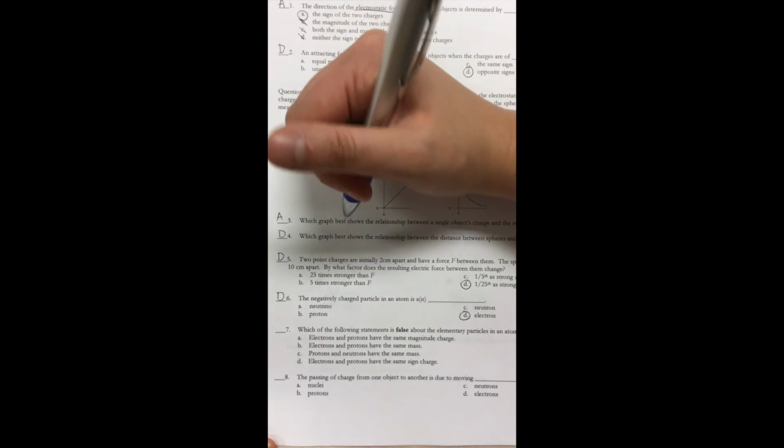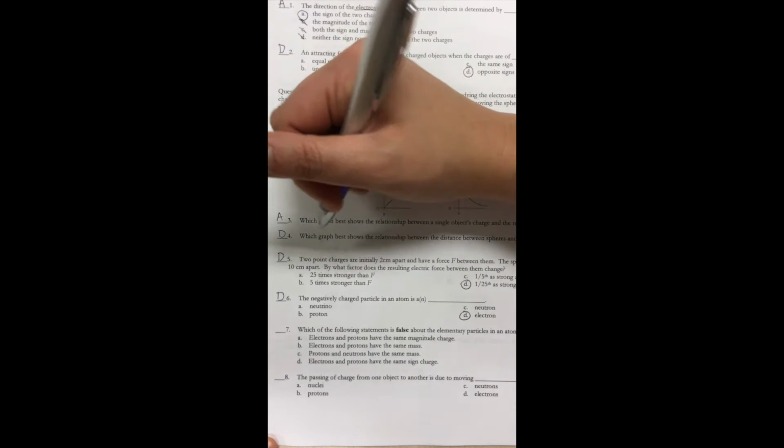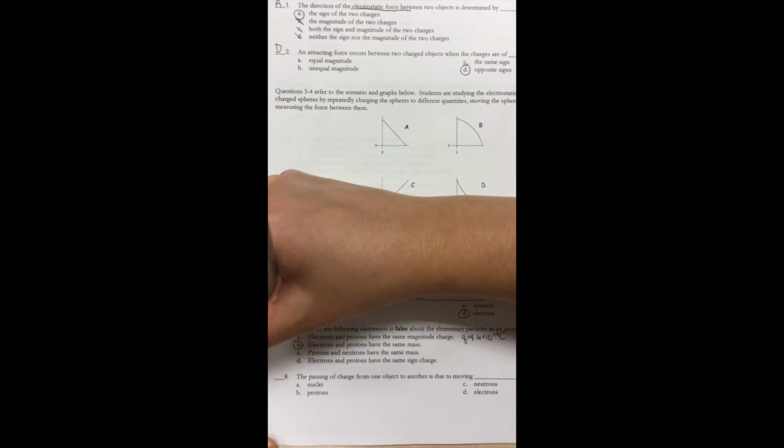So let's go through some things here. Electrons and protons both have the same magnitude of charge. That's that 1.6 times 10 to the negative 19th. But they don't have the same mass.